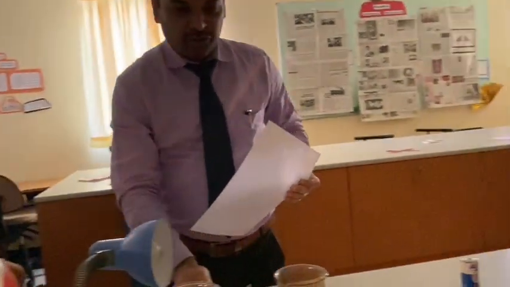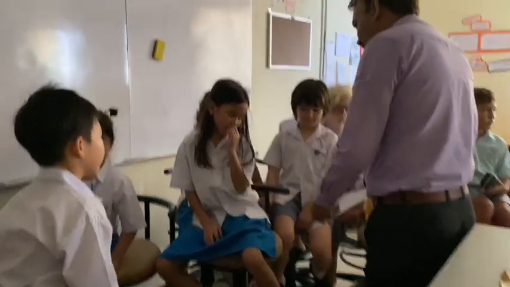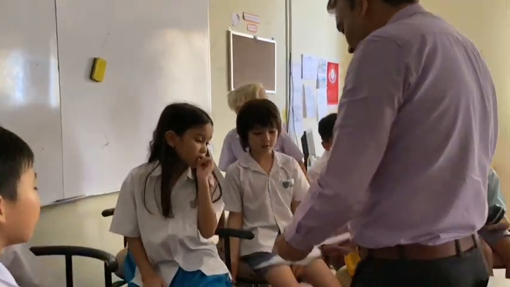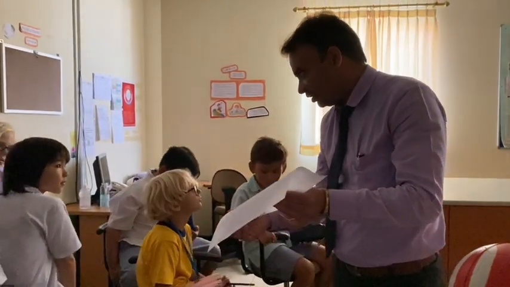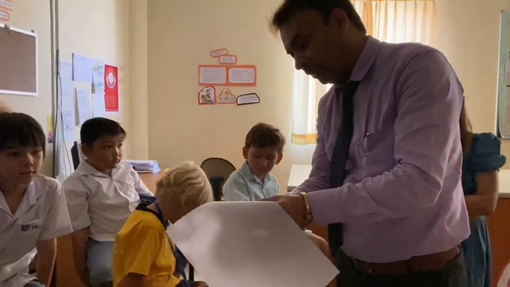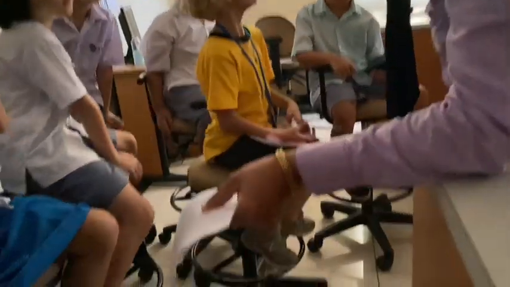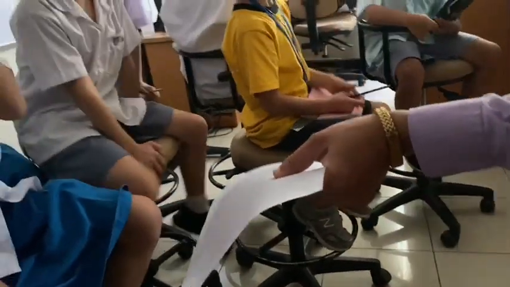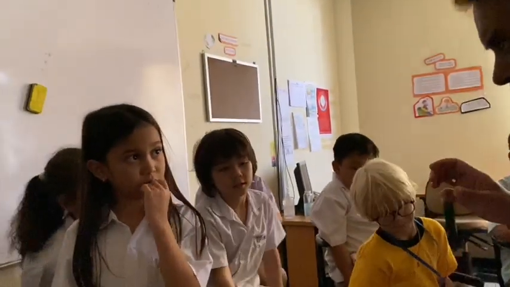Another thing we can show. Mahadevi, give me a black paper. So you see how the paper is opaque, right? We cannot see anything through the paper. But if we put the oil, then this becomes translucent. It means a little bit we can see. Translucent, that's not transparent.